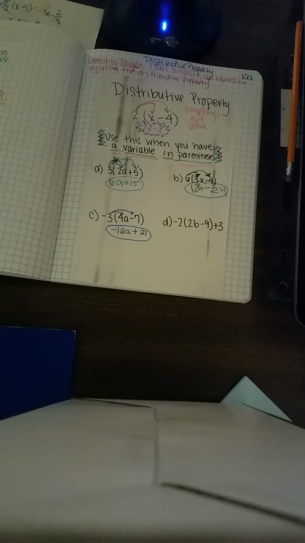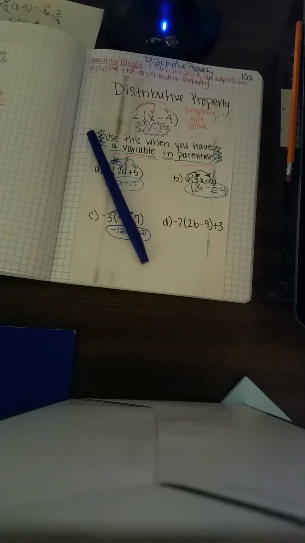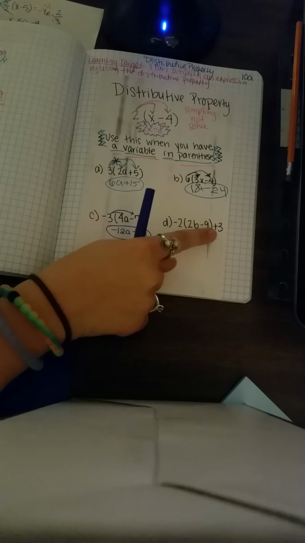Awesome. Alright, good job. Let's talk about D. Now, is this 3 in our parentheses? No. So will we distribute the negative 2 to the 3? No, because it's not in parentheses. So as you work this problem out, keep that in mind. Do not distribute the negative 2 to 3 because it's not in parentheses.